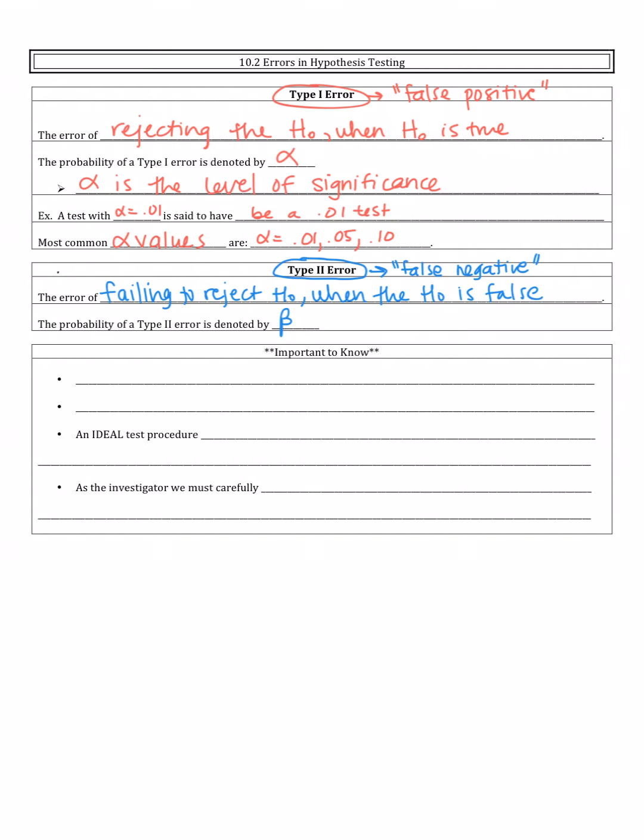Alpha and beta, or type 1 and type 2 errors, have inverse relationships. So that means as your alpha value gets larger or increases, beta decreases, and vice versa. As beta increases, alpha decreases. So the higher the probability of a type 1 error, the lower the probability of a type 2 error. The lower the probability of a type 2 error, the higher the probability of a type 1 error.